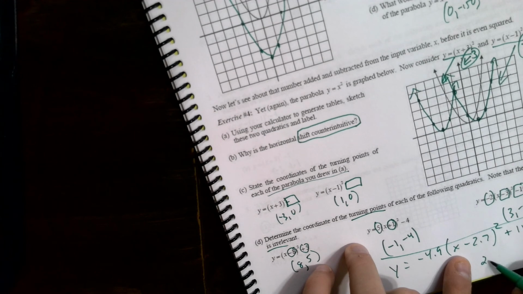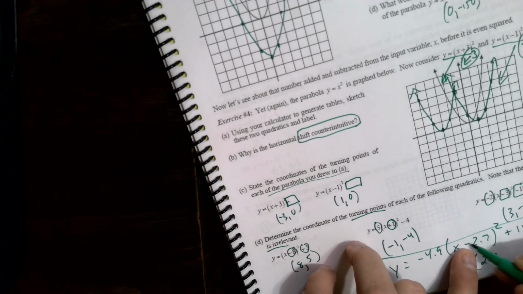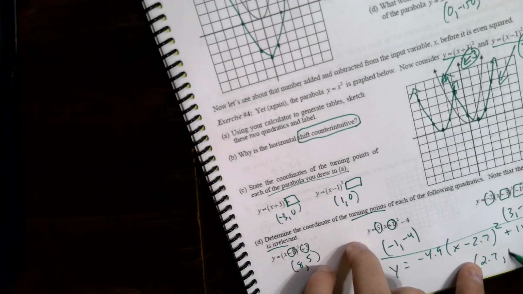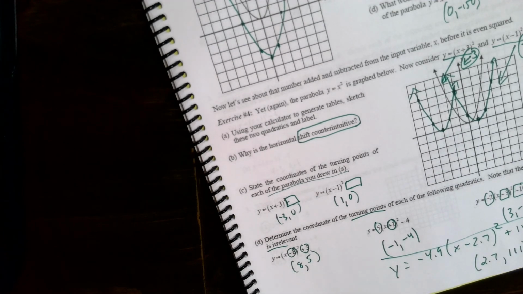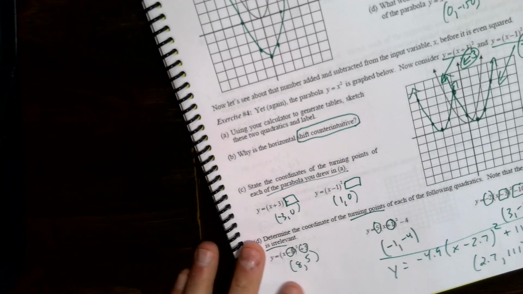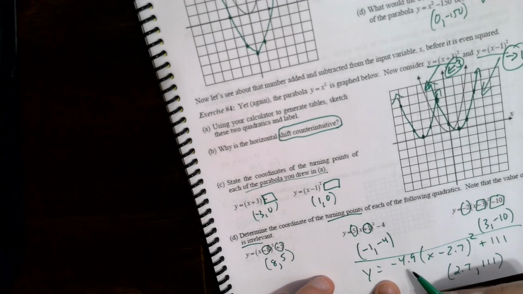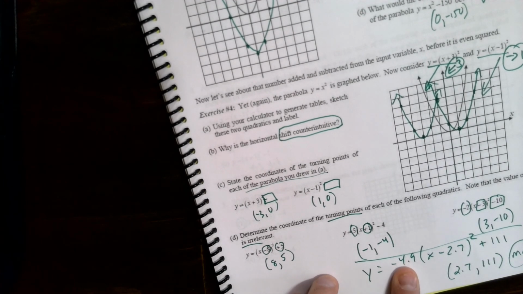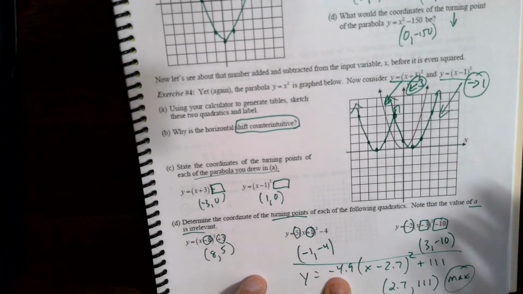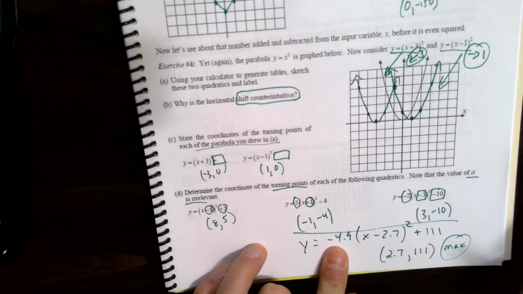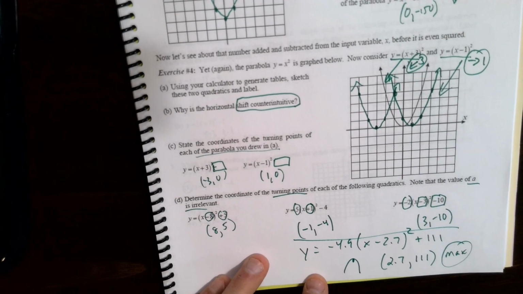It would be 2.7, because I would change that to a positive, and 111. And if I wanted to take it one step further, I would say that this would be a maximum. Because remember in the last lesson we talked about if it's negative, it's going to open downward. And if it opens downward, it's going to have a high point.